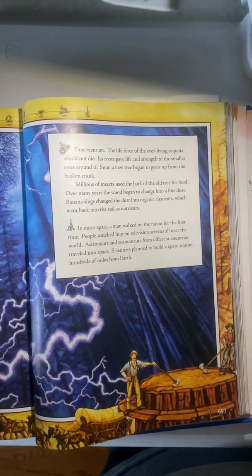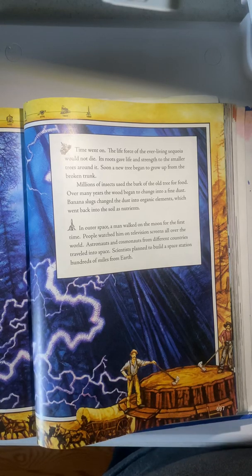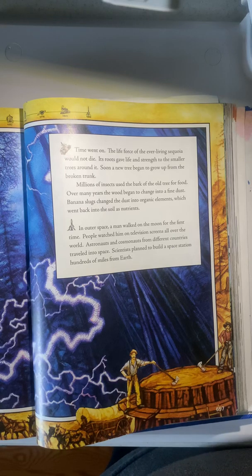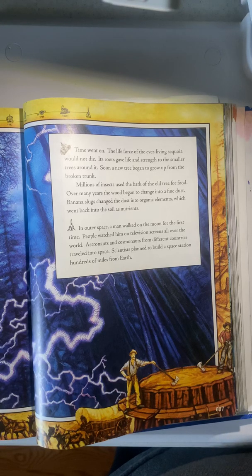Time went on. The life force of the ever-living sequoia would not die. Its roots gave life and strength to the smaller trees around it. Soon a new tree began to grow up from the broken trunk. Millions of insects used the bark of the old tree for food. Over many years, the wood began to change into a fine dust. Banana slugs changed the dust into organic elements which went back into the soil as nutrients.